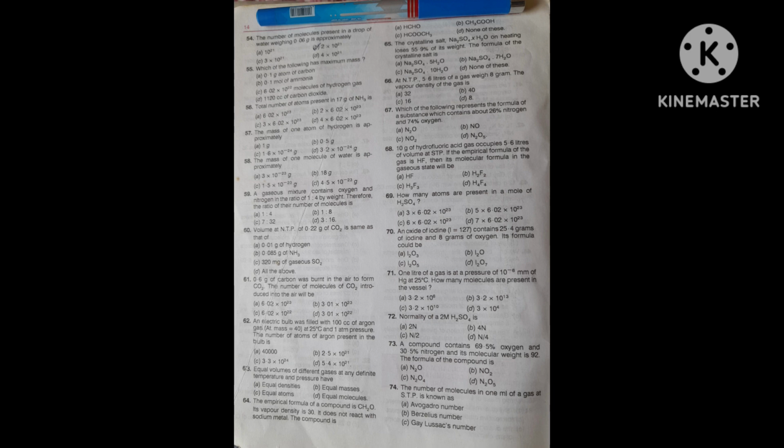Its answer is option B, that is H2F2. Now how? For that you have to think. 10 gram of HF gas occupies 5.6 liter.